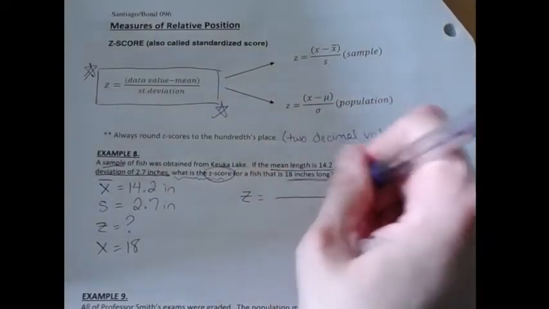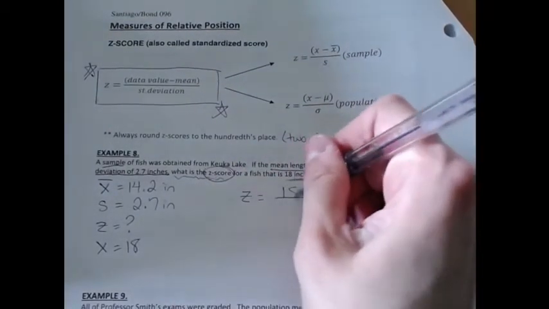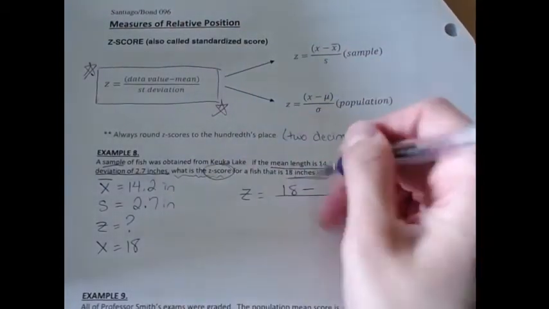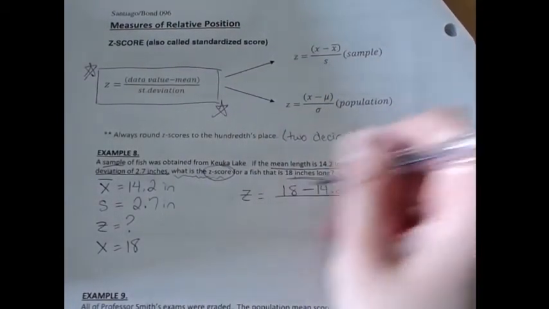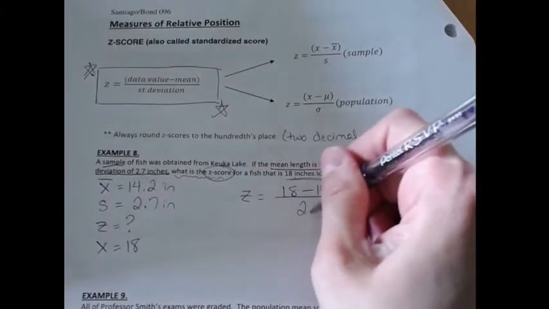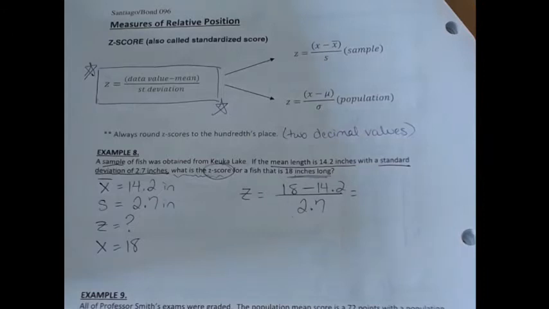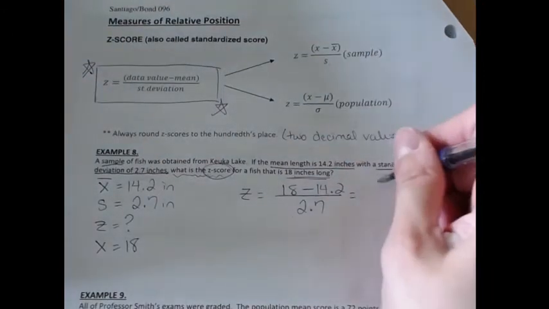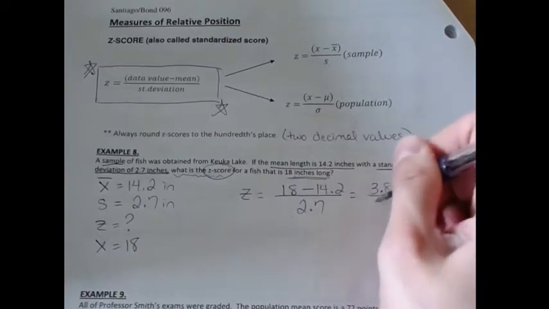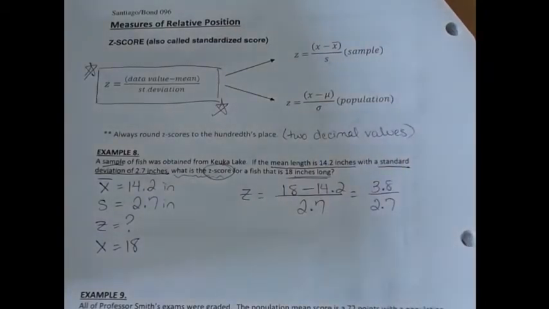z is equal to x minus x bar all over the standard deviation. Do this piecemeal. You'll do 18 minus 14.2 first, just to start off. That gives you 3.8. Then you'll take 3.8 and you'll divide that by 2.7.